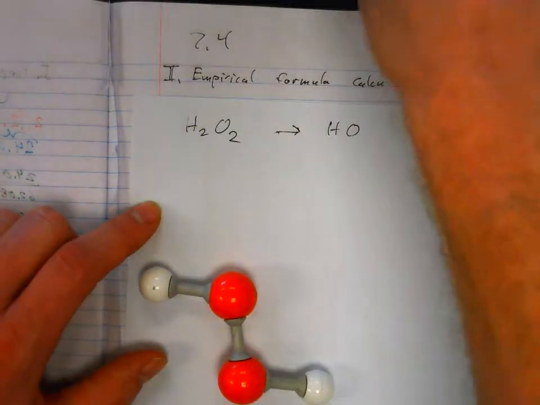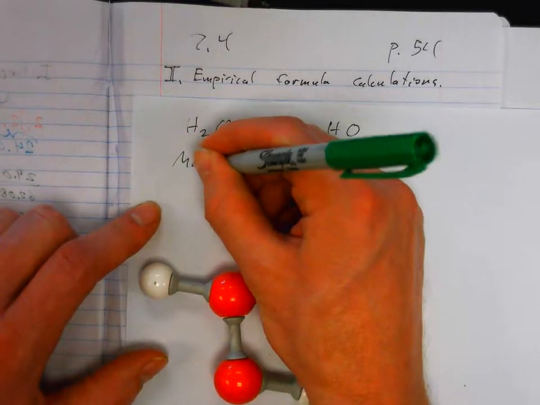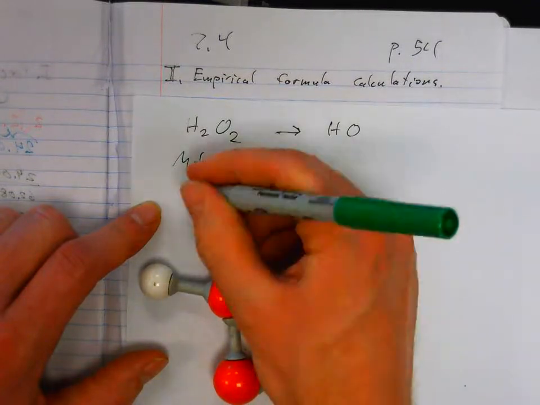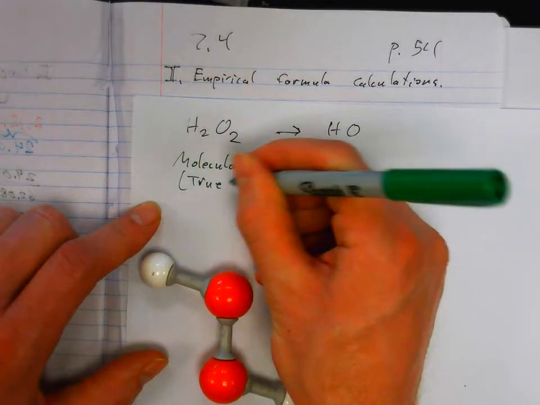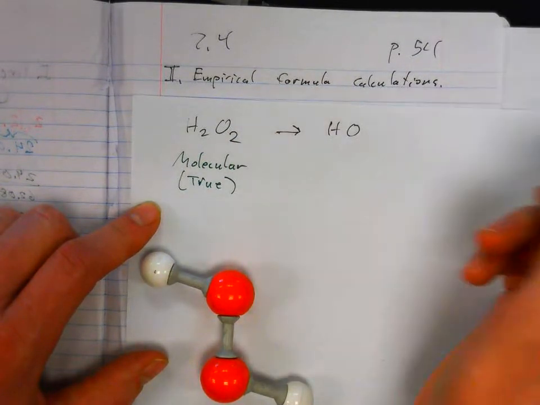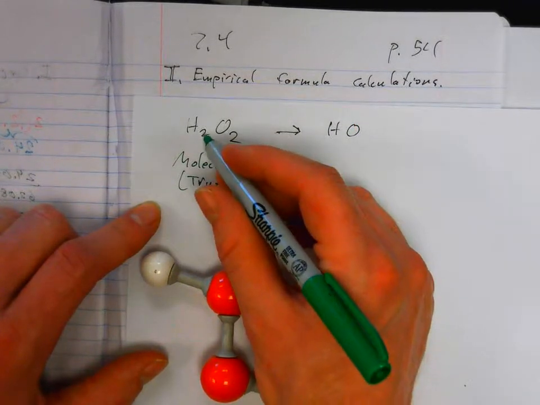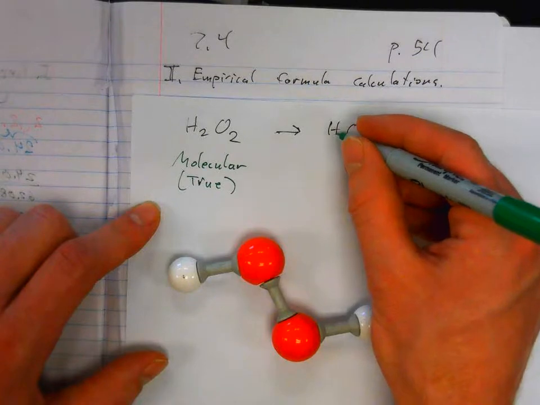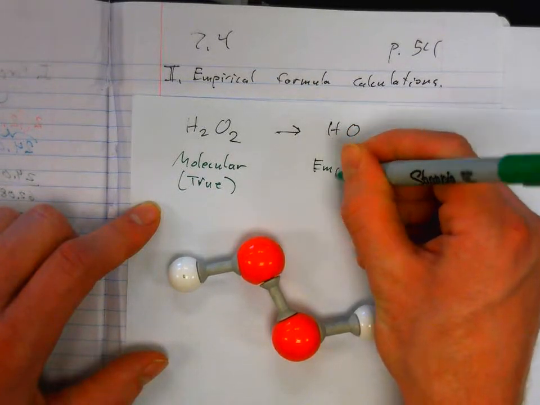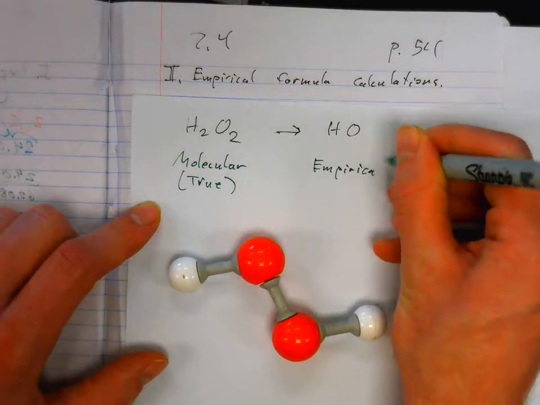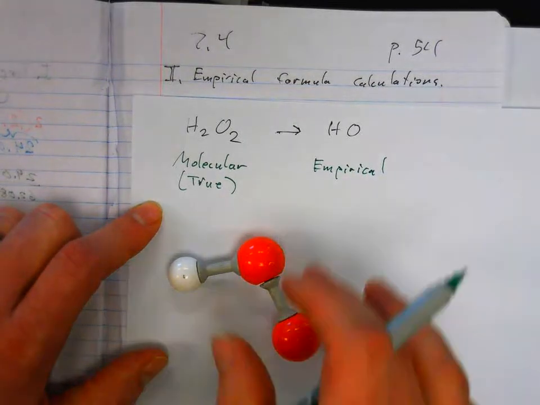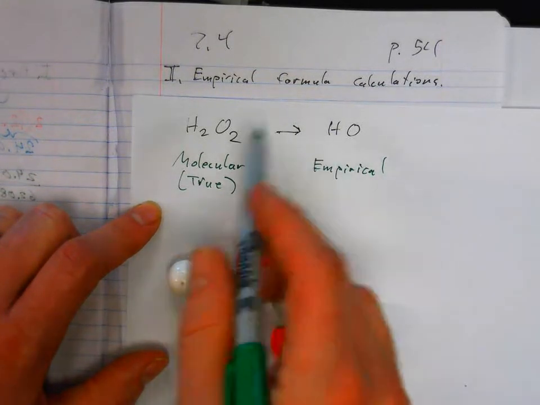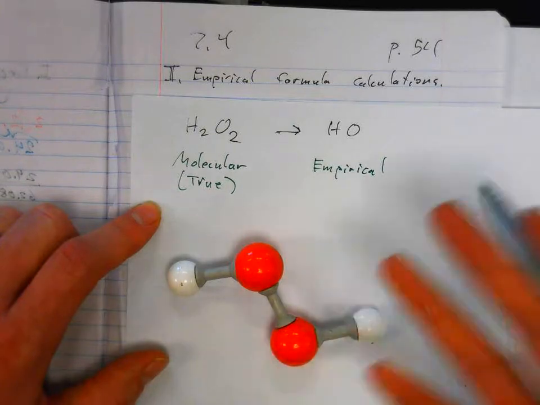So this is the molecular formula or true formula, and the empirical formula is the reduced form. We can reduce this to the lowest ratio of HO, 1 hydrogen to 1 oxygen. So this is the empirical formula. Sometimes the empirical and molecular formulas are the same, and sometimes they're different.